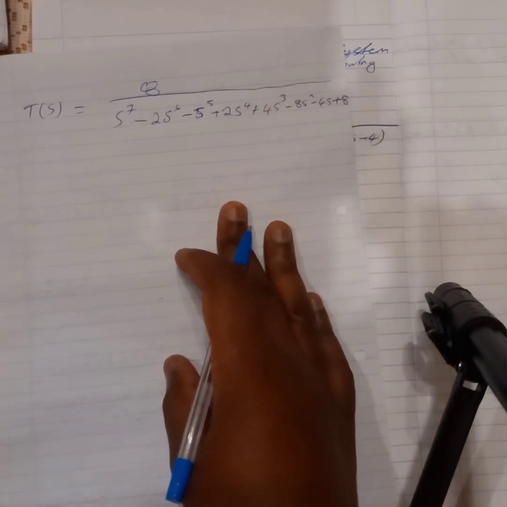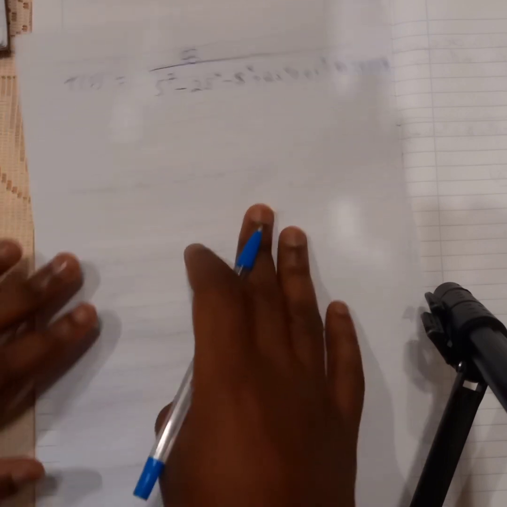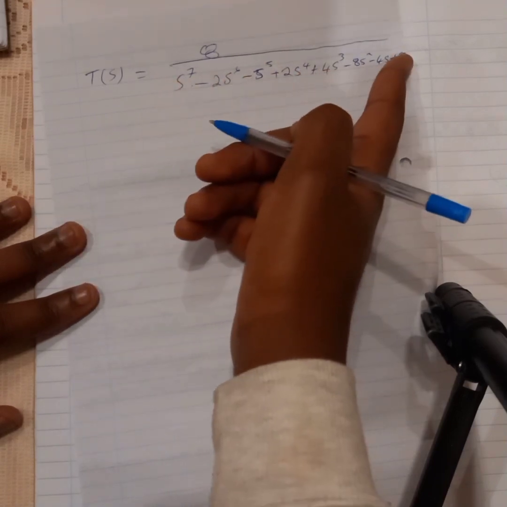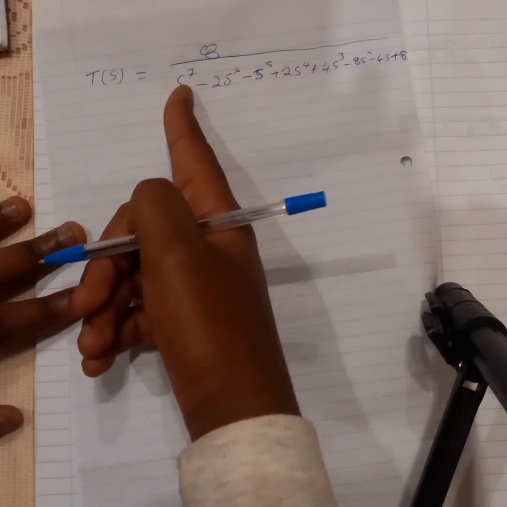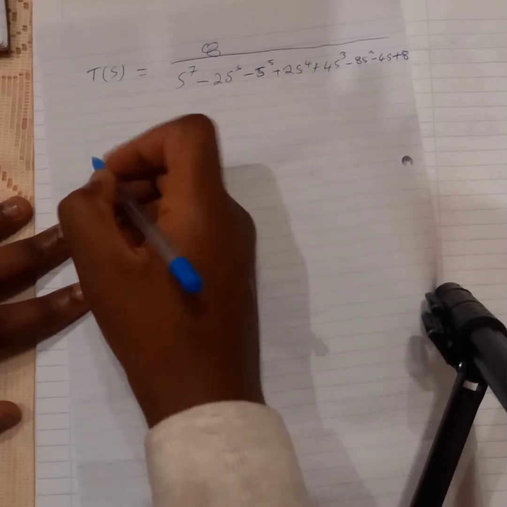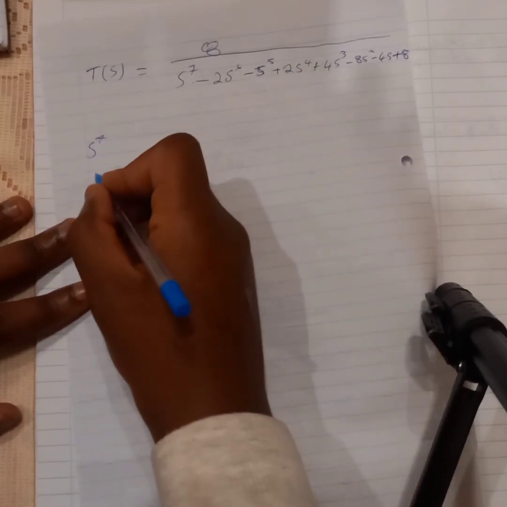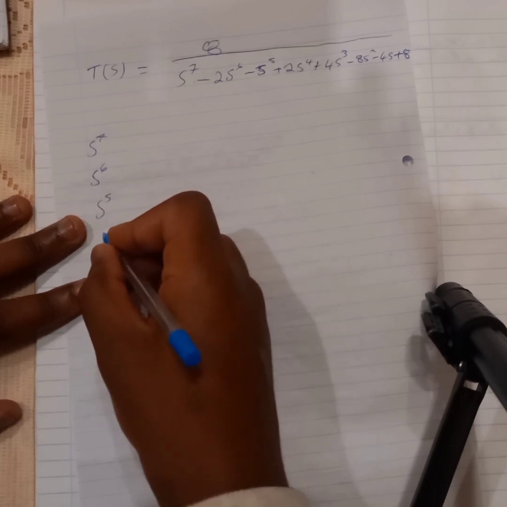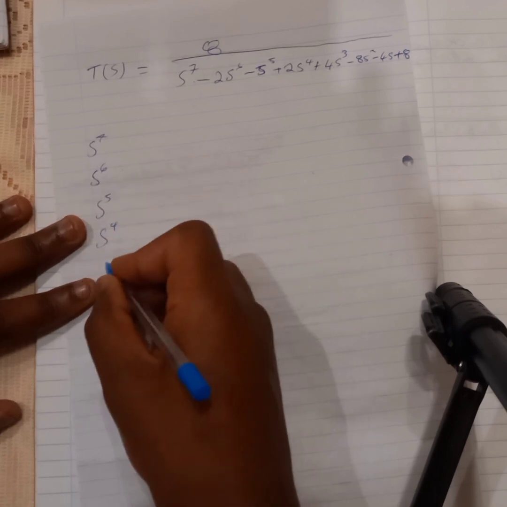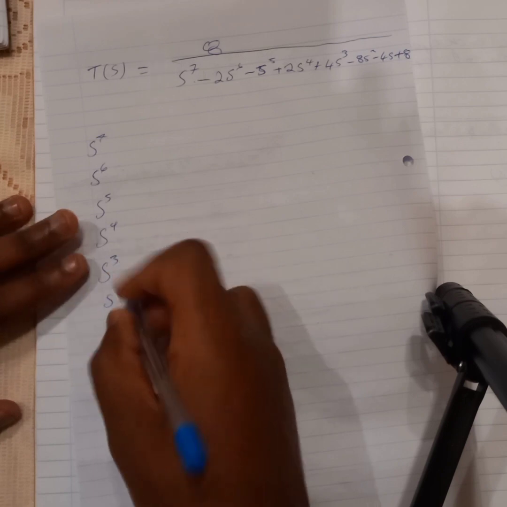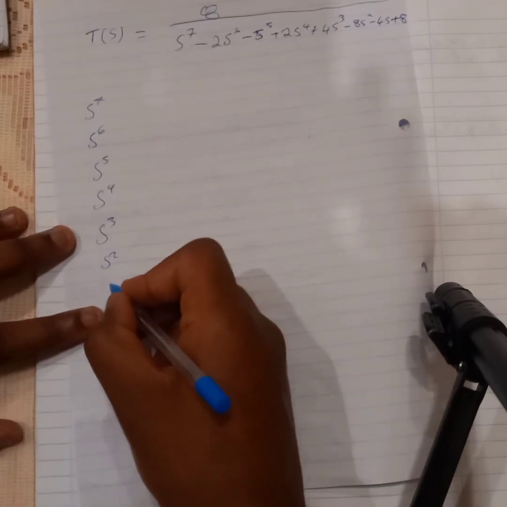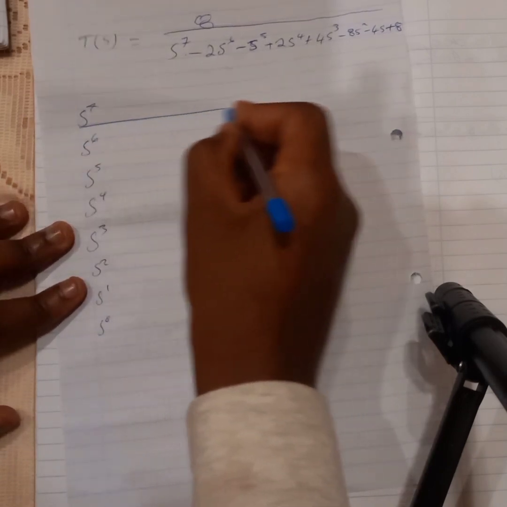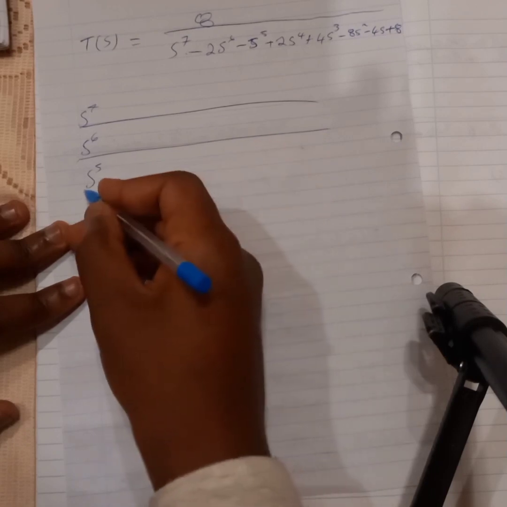Okay, now we are going to write the Routh table. Since our highest degree is 7, we write s to the power 7, s to the power 6, s to the power 5, s to the power 4, s to the power 3, s to the power 2, s to the power 1, s to the power 0. So I'm making our table.